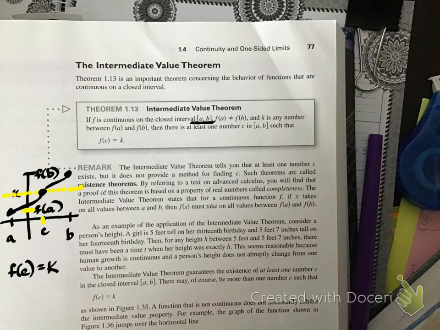So here's the example for the intermediate value theorem. It's a great example, and then we'll stop. As an example of the application of the intermediate value theorem, consider a person's height. A girl is 5 feet tall on her 13th birthday and 5 feet 7 on her 14th birthday.